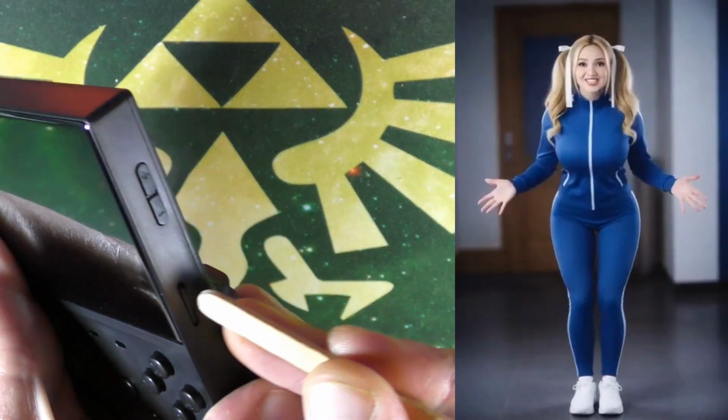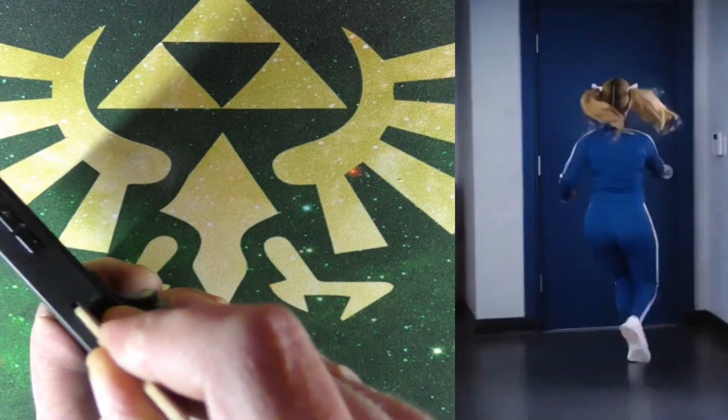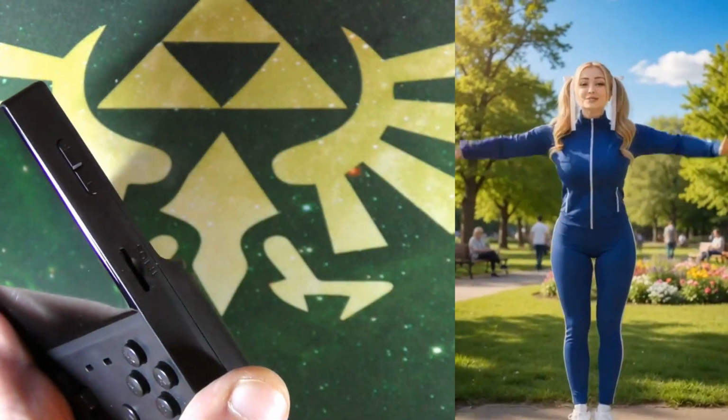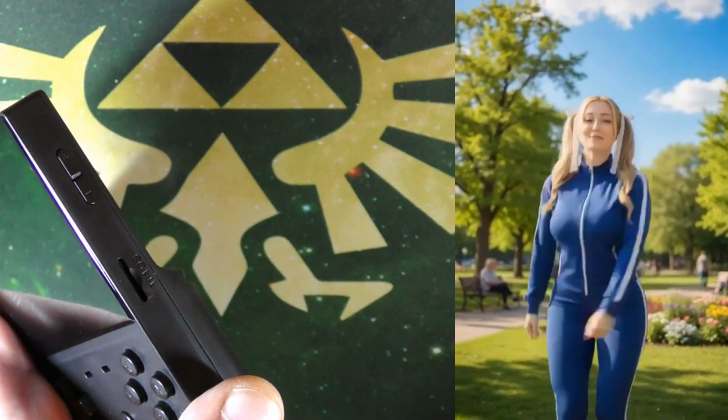First, get out the old card. And put in the new.